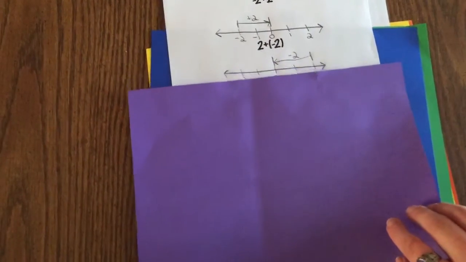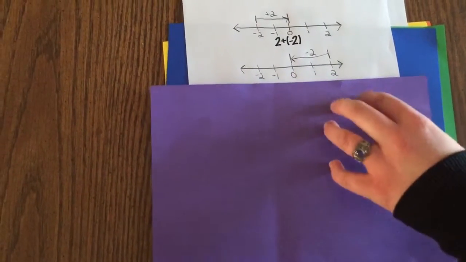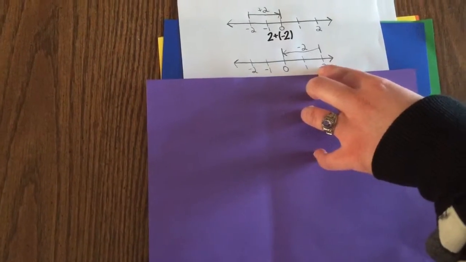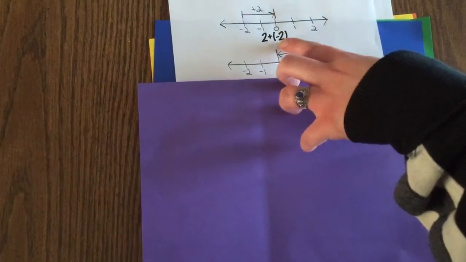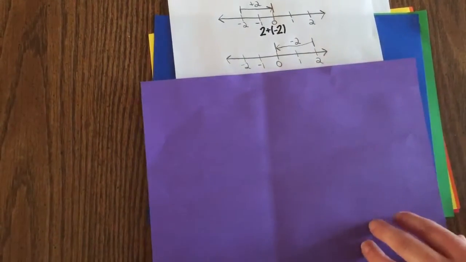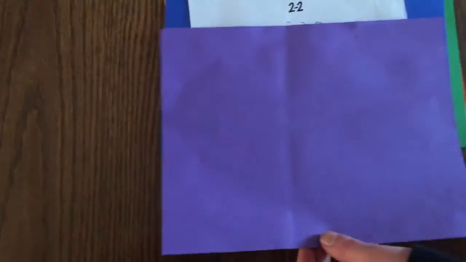This is the same concept, only this time we start off at positive 2, and we're going 2 terms to the left because the next term is negative 2, so we end back up at 0. And we already know that 2 minus 2 is 0. Okay, let's get started.